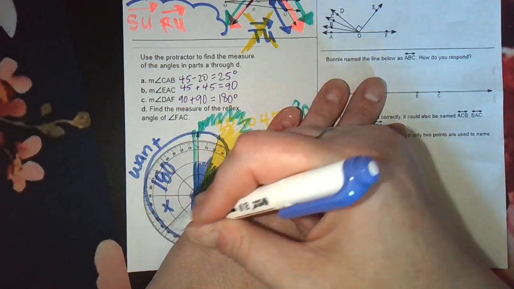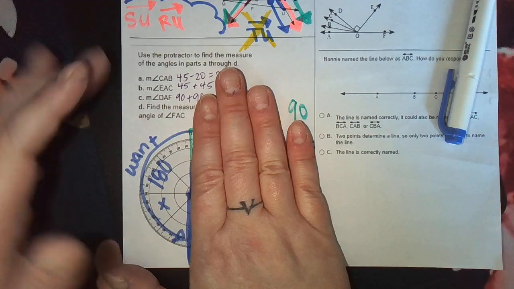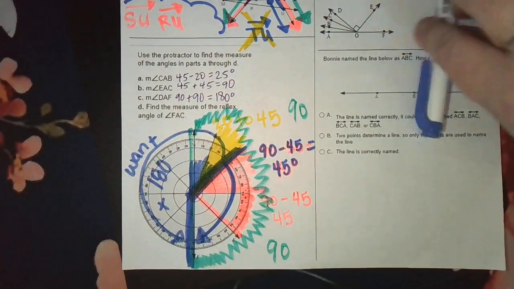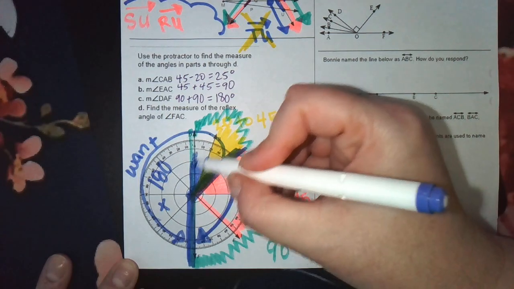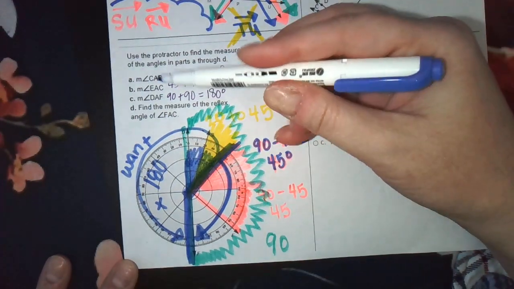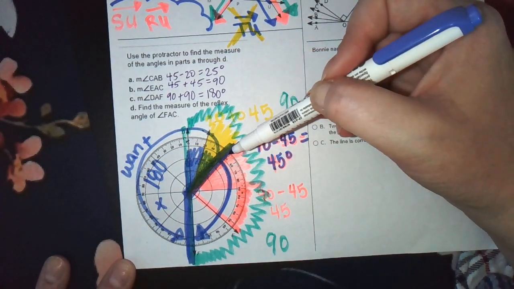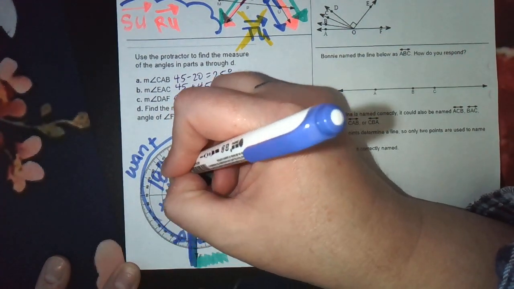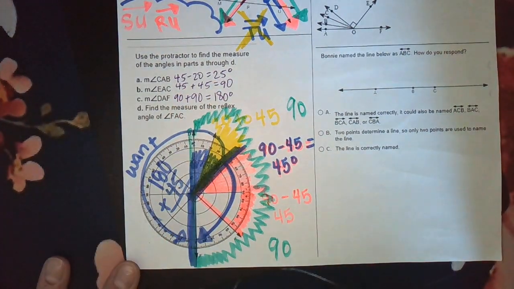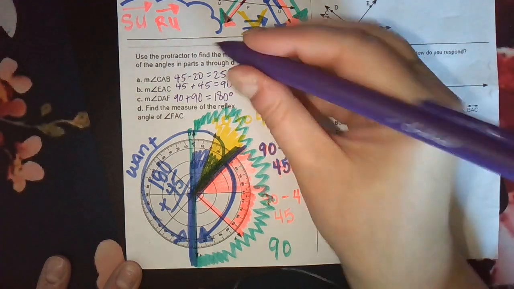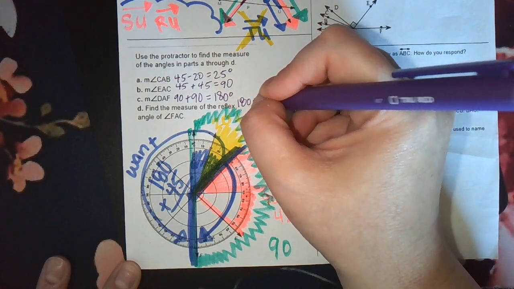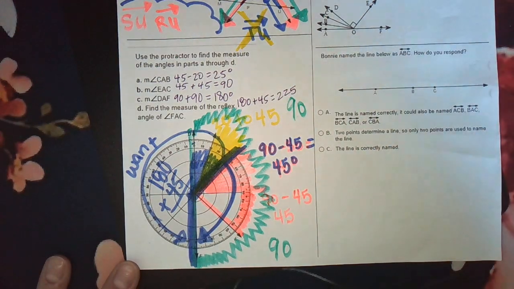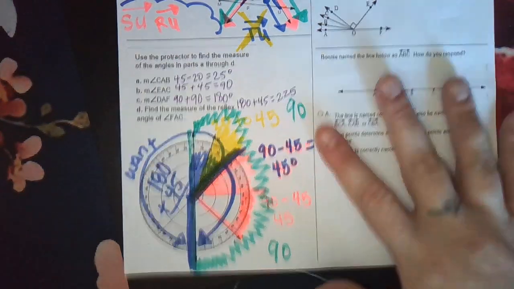I know this left side is for sure 180 because we just saw that on part C. But now let's add this piece. How much is this portion worth? It looks like it goes from 0 to 45. So that reflex angle is whatever this 180 plus 45 is: 225. Yeah, let's keep going.